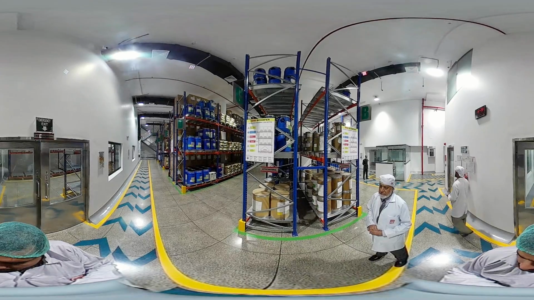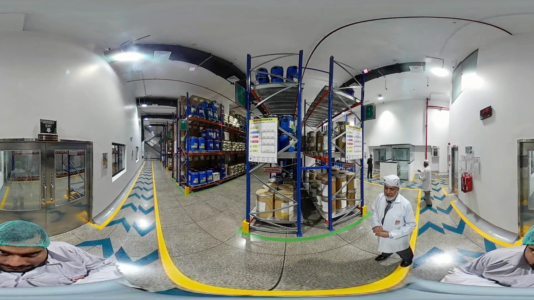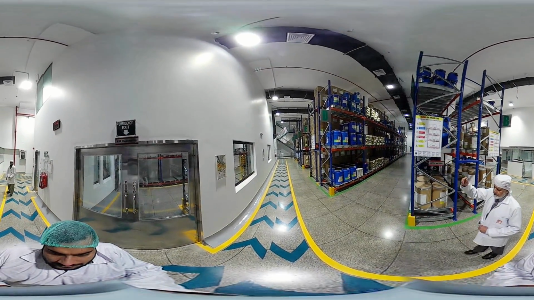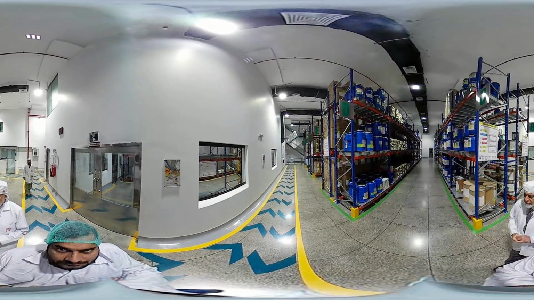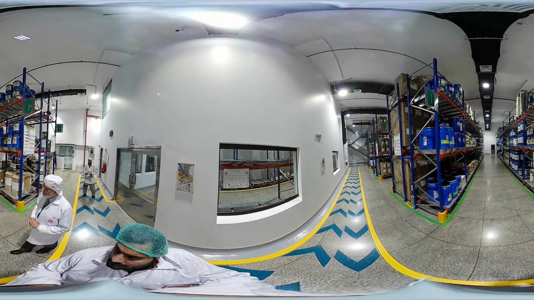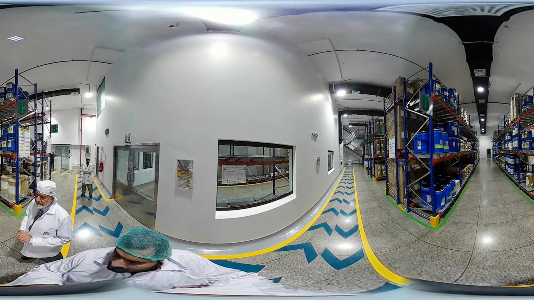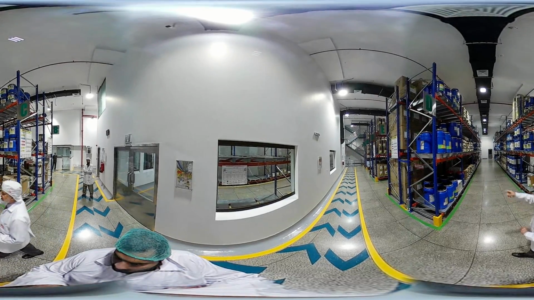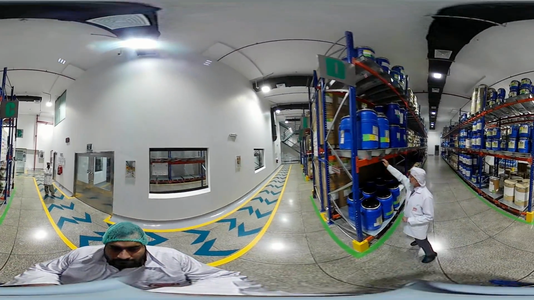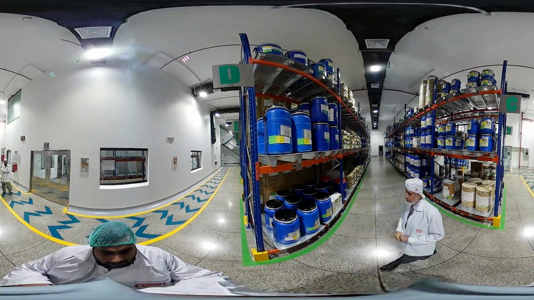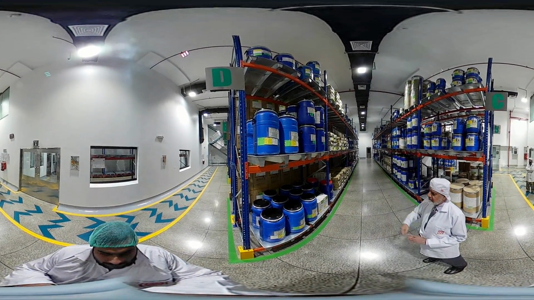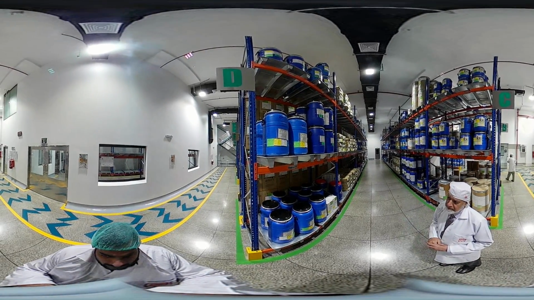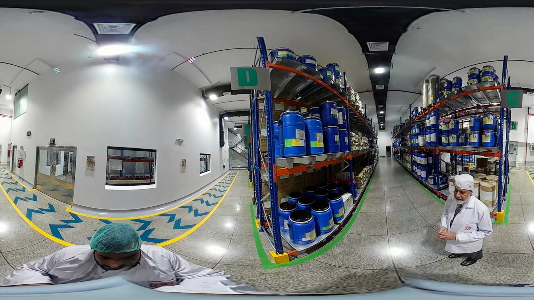We have almost 3 levels for this storage area. One is the basement, this is the ground floor, and at level 1 we have all the packaging material storage area. We also maintain all consignments, as far as documentation is concerned, in the ERP system. All these pallets you can see here are dedicated and codified, so that this particular pallet, this particular lot, is defined in the ERP system.